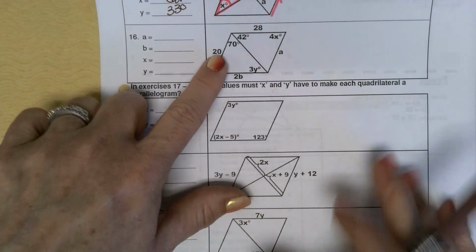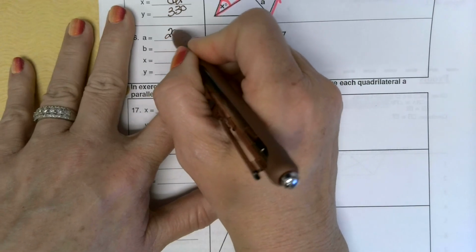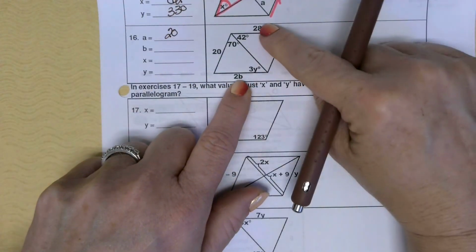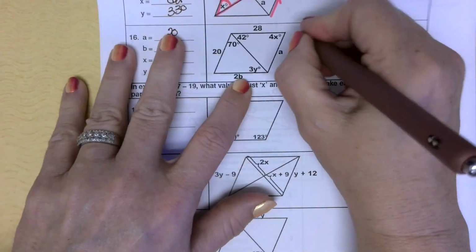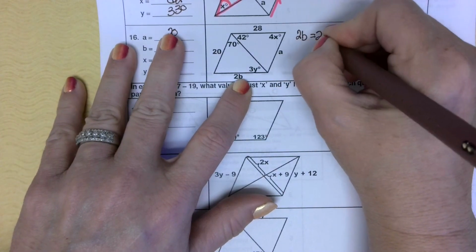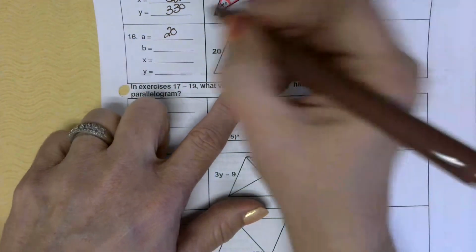Okay, let's see. We've got A is 20. Easy. B, so I've got 2B equals 28. You don't have to show the work on something that's simple. B is 14. That's easy.